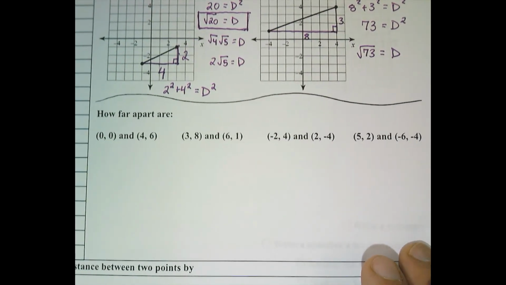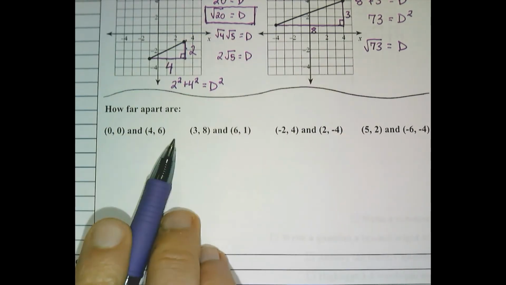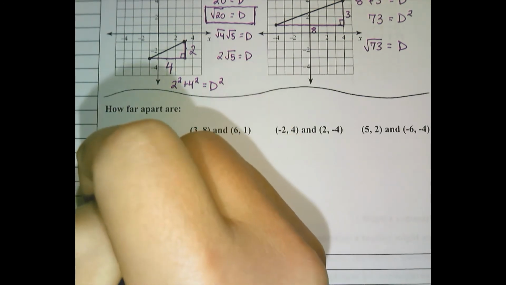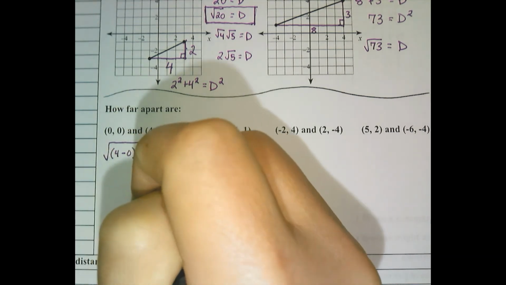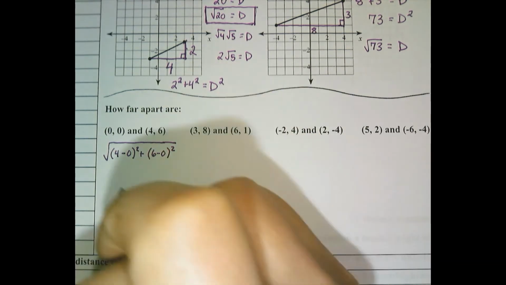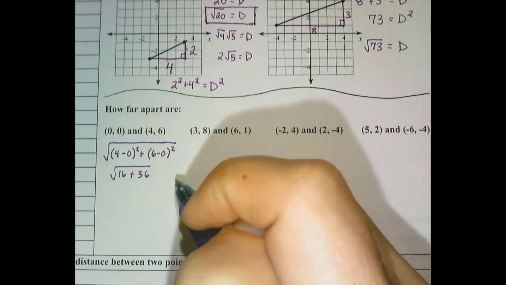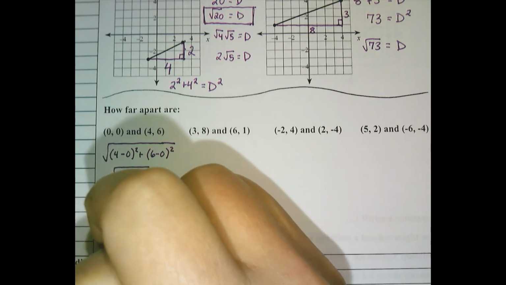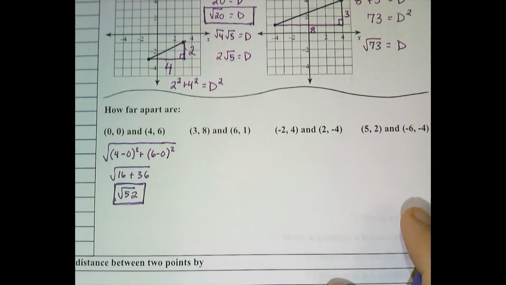Okay, so I'm going to do it with the formula and then show you without the formula here. We could say the distance is x2 minus x1 squared plus y2 minus y1 squared, and that's our distance, which is the square root of 16 plus 36, which is the square root of 52. Okay. So that's using the formula.